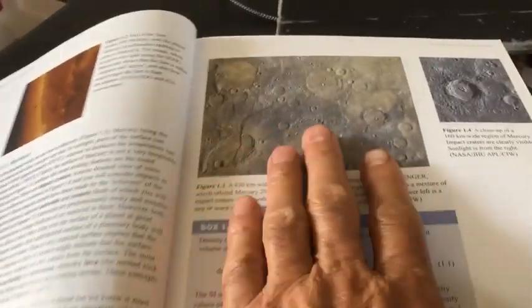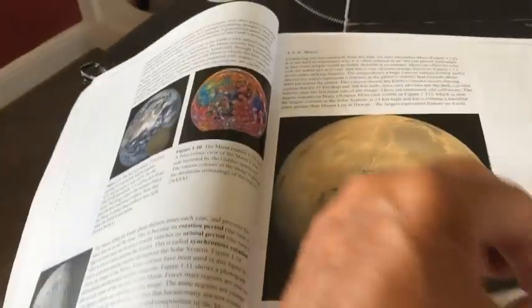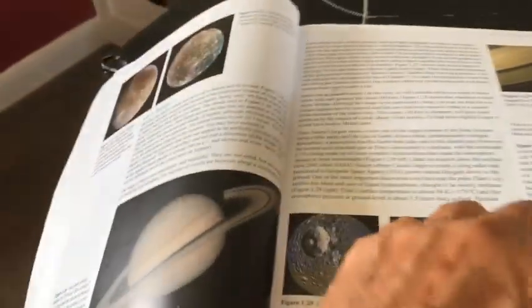So you'll see it's a very well illustrated book. These are images of Mercury from a recent orbital mission to Mercury. So we're very quickly introducing you to the major types of bodies in the solar system in chapter 1. Then it gets a bit numerical when we start looking at chemical compositions of basalts from the moon and meteorites and so on.